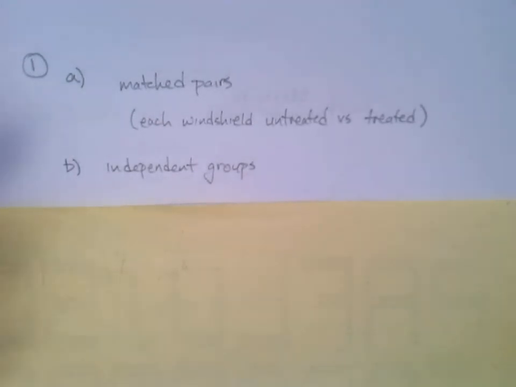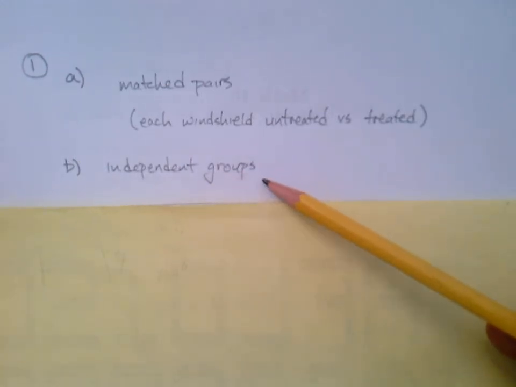Okay, so this is big. We need to be able to identify independent groups versus matched pairs because that changes the way we calculate the test statistic. So what we're going to do in the next 2 videos, we're going to look at just independent groups for the next 2 practice problems, 2 and 3.